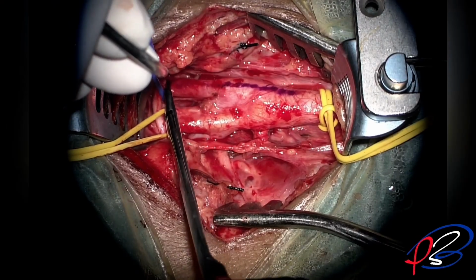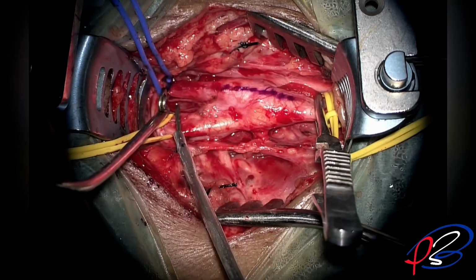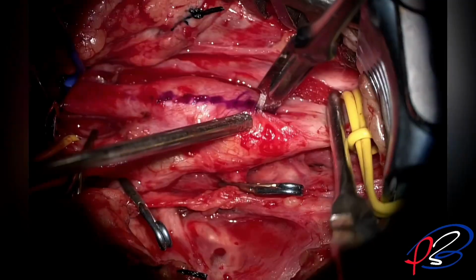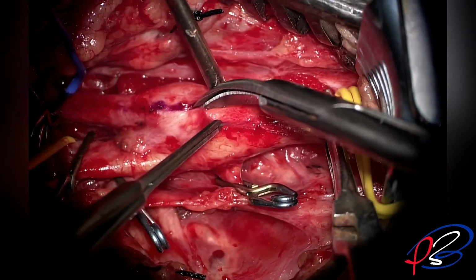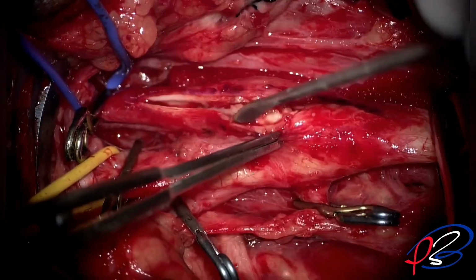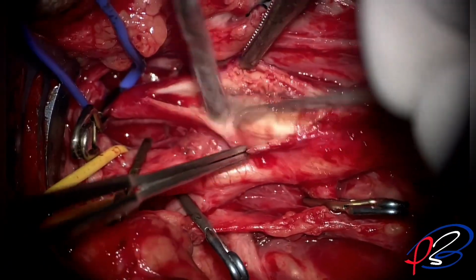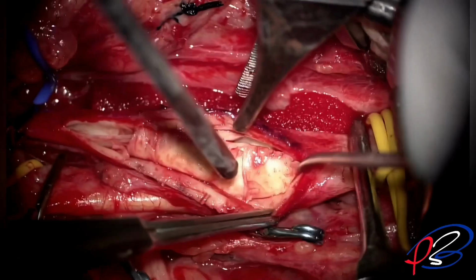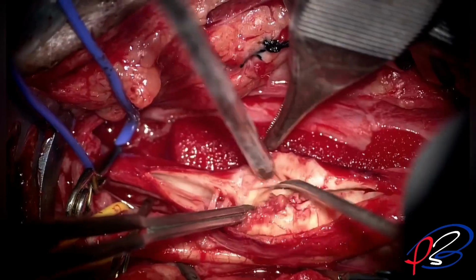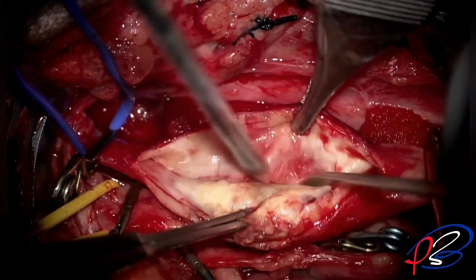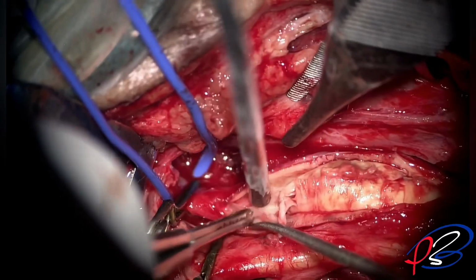The arteries are first clamped carefully, starting from the ICA, and then the common carotid, and the internal carotid is sharply opened. Here, the thick atherosclerotic plaque is being carefully dissected off of the intimal layer of the common carotid and internal carotid artery.